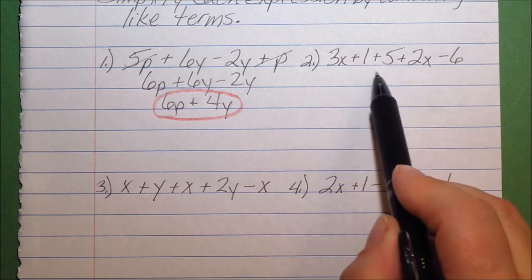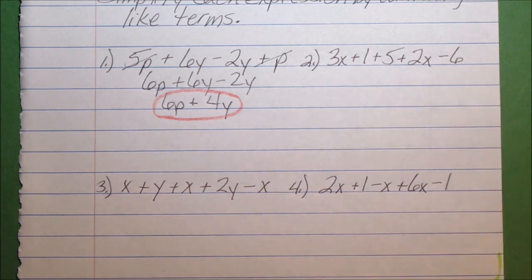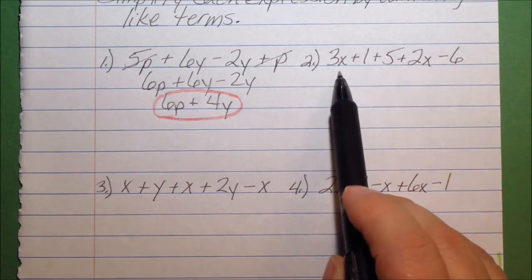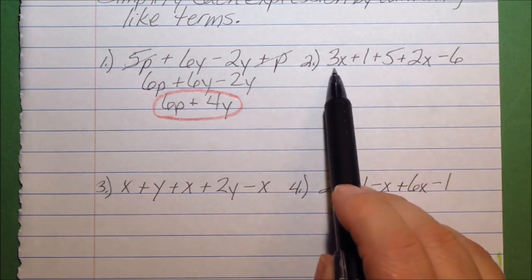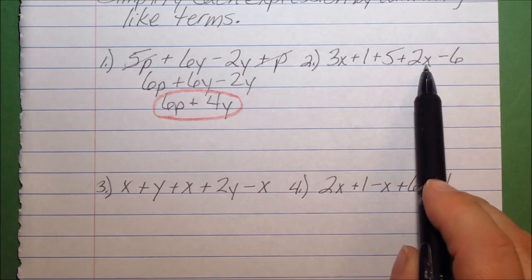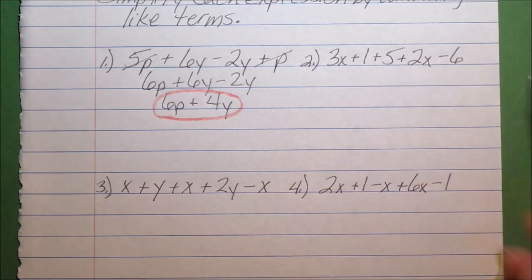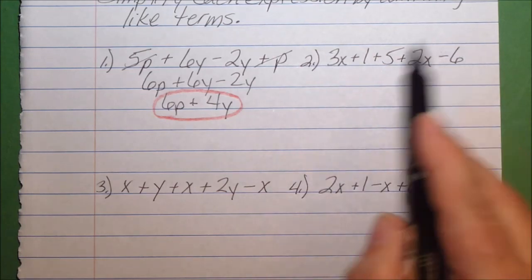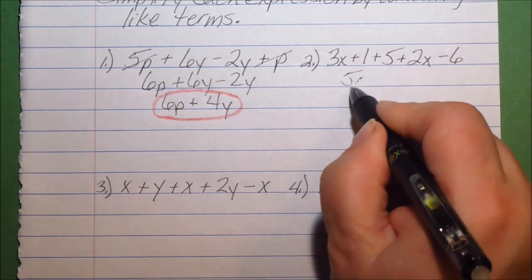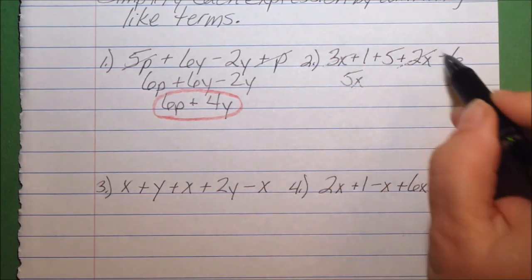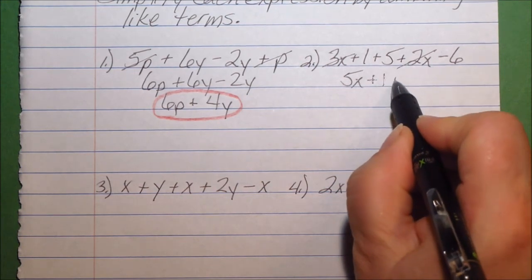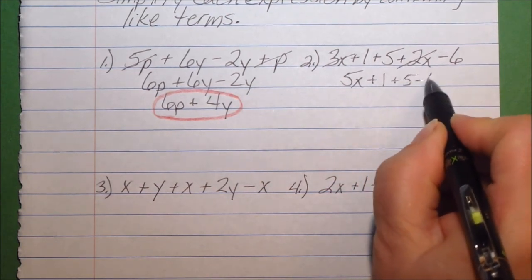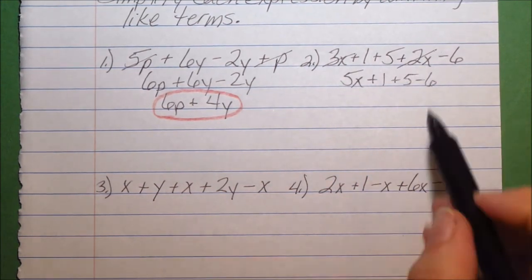I've got 3x plus 1 plus 5 plus 2x minus 6. So I'm going to look at my first term. Do I have any like terms with 3x? I see right over here is a 2x with an addition sign in front of it. So 3 plus 2 is 5x. I'm going to cross those two out and bring down the rest. Okay, so 5x.